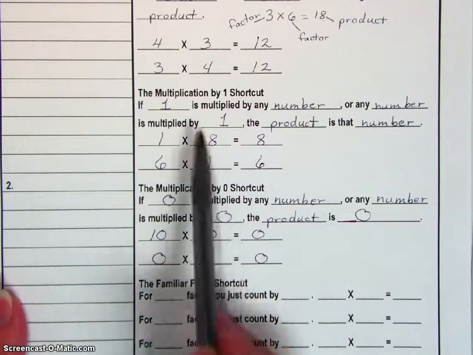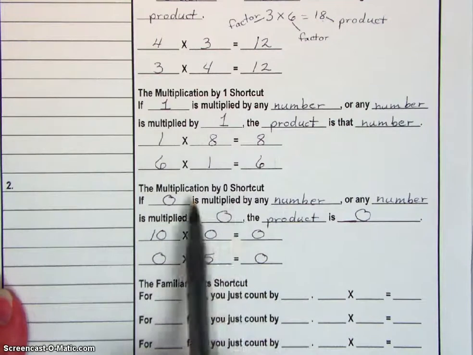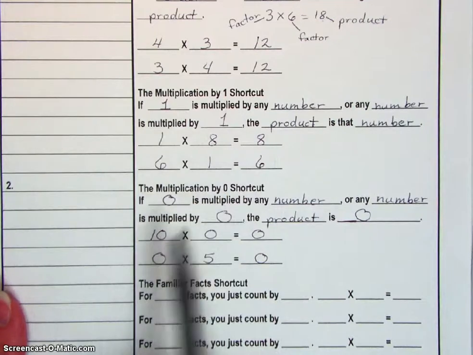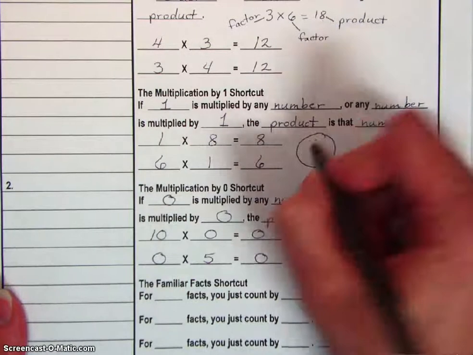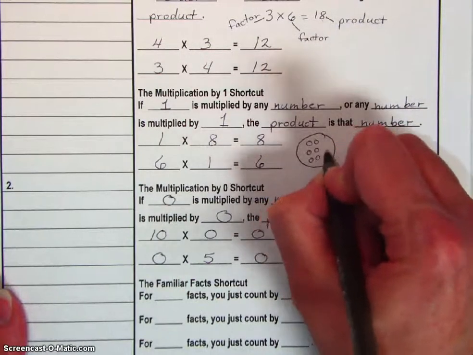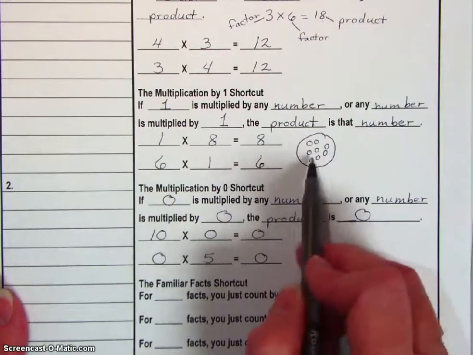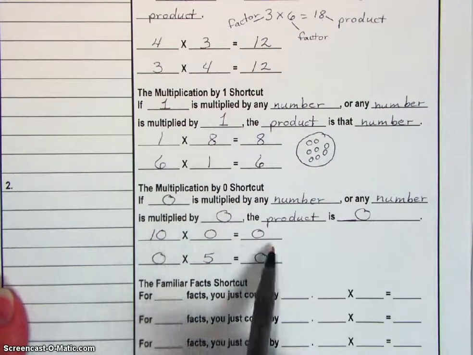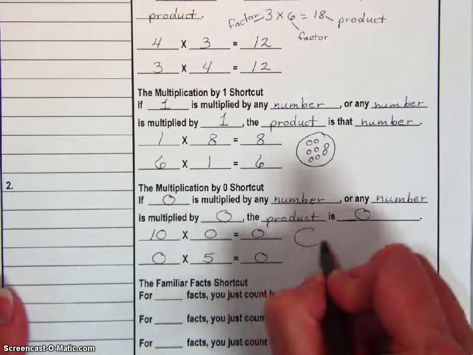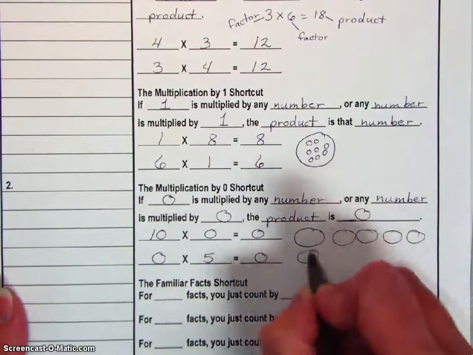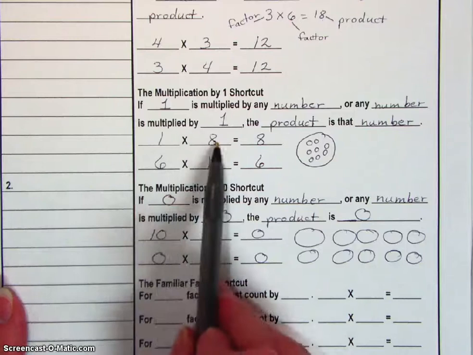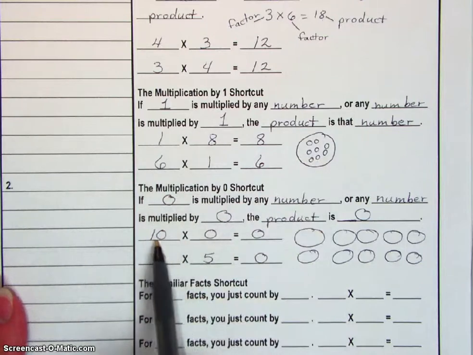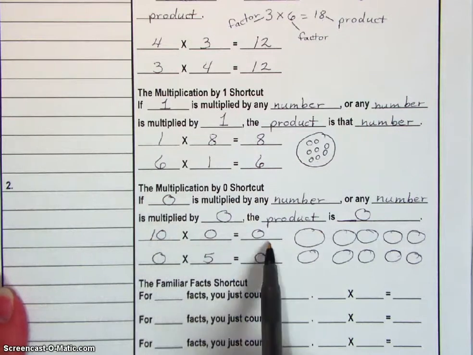So let's look at why the multiplication by 1 shortcut always ends up with the same number, but the multiplication by 0 always ends up with 0. So let's look up here. If I said I have 1 plate with 8 cookies on it, how many cookies would I have? 8. But down here, if I had 10 plates with no cookies on it, I don't have anything. I have 0. So this one's always telling me I have one group of whatever that is we're talking about. And this one says I could have however many I want of nothing, and I still end up with nothing.